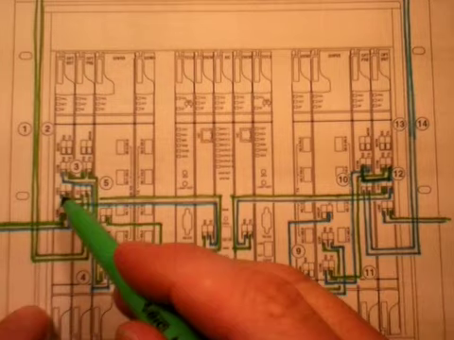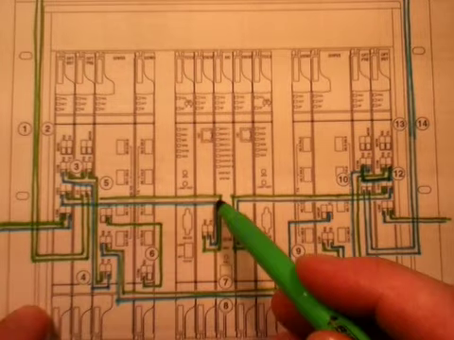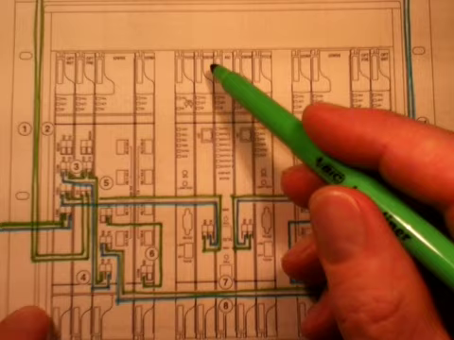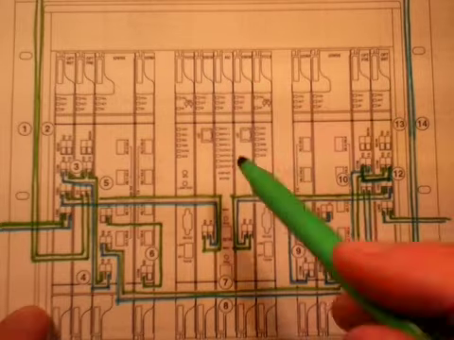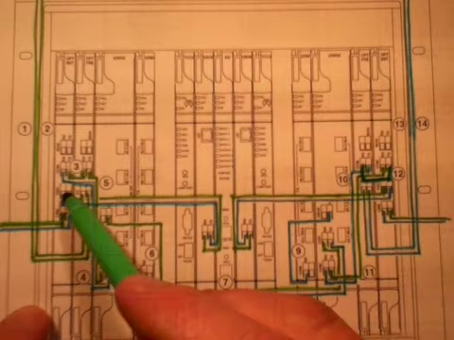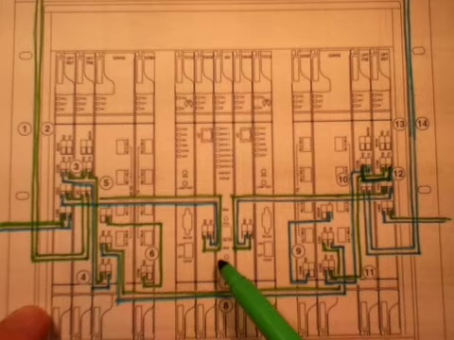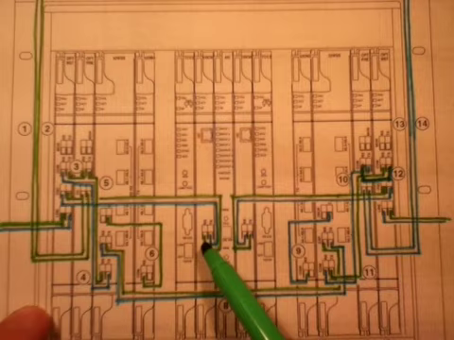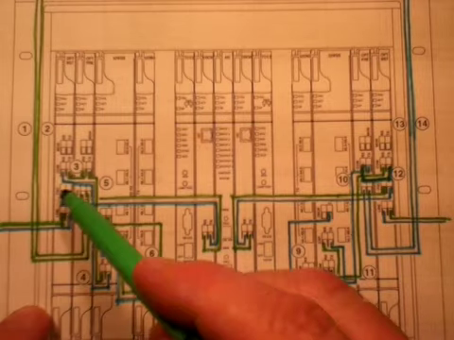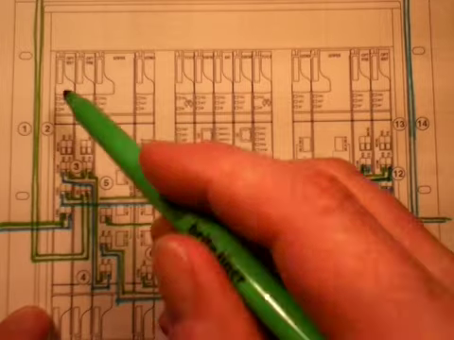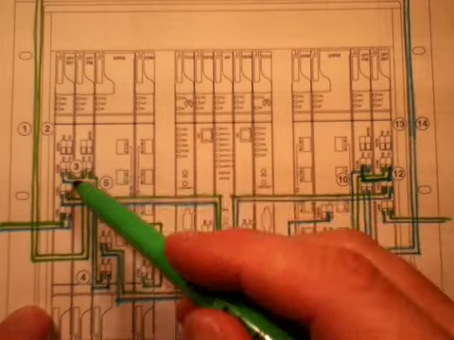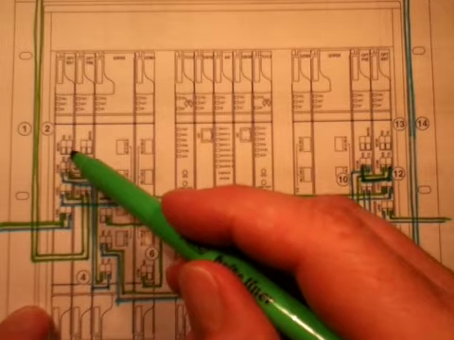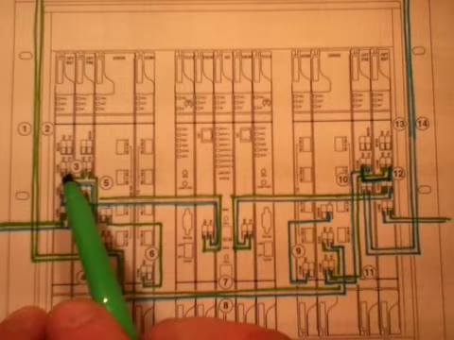Here the optical service channel transmit is sent over to the optical service channel module, the OSCM, and that transmit goes to the receive of the OSCM module. Okay.